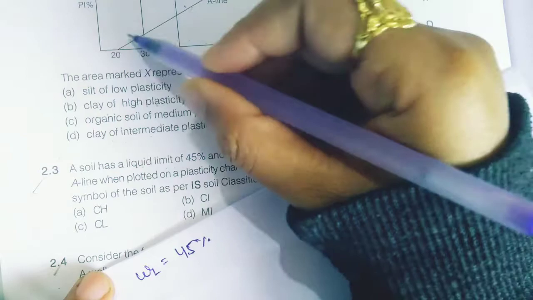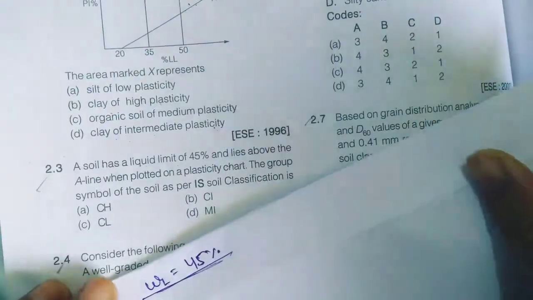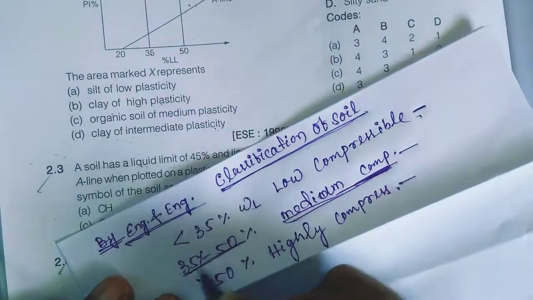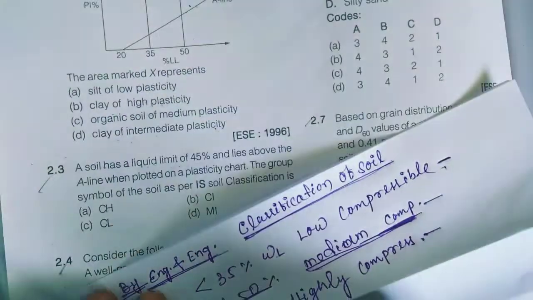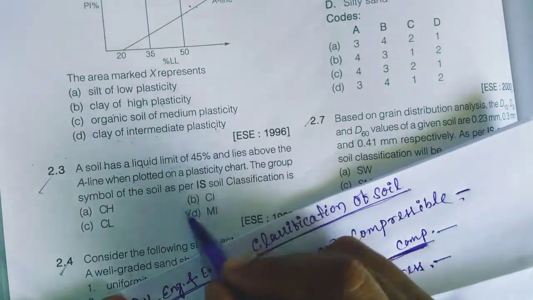Above the A line this is clay part. So 45 means that is in between 35 to 50%, so this will be intermediate. So option will be intermediate clay, that is B, answer B.